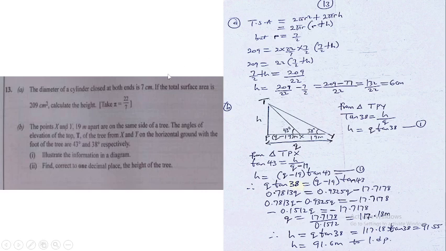Then we are told that we have been given the diameter of the cylinder, which is 7 centimeters, but we need a radius. So if diameter is 7, what will be the radius? Radius is 7/2. We have been given total surface area to be 209 cm², so put it there. Then you can substitute the values of the rest. We are looking for the height, which is h. You have 2 times 22 over 7 as π, then radius is 7 over 2, into 7 over 2 plus h.